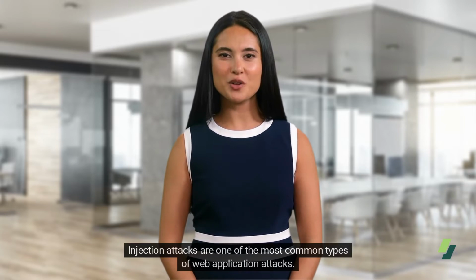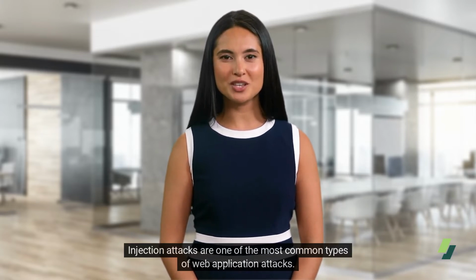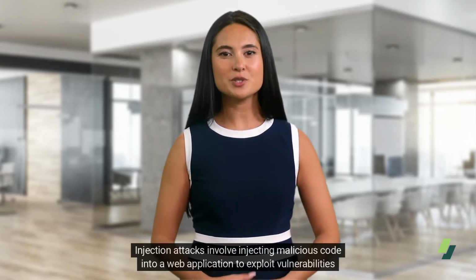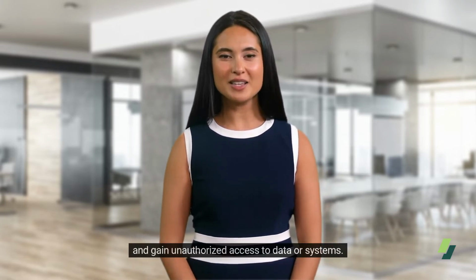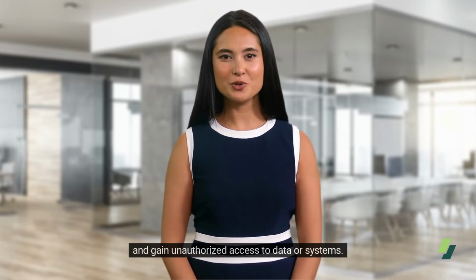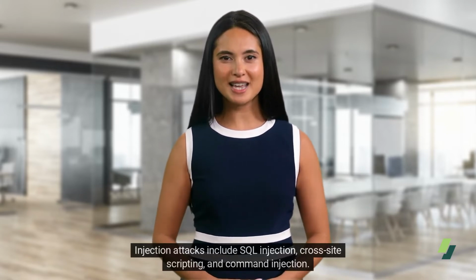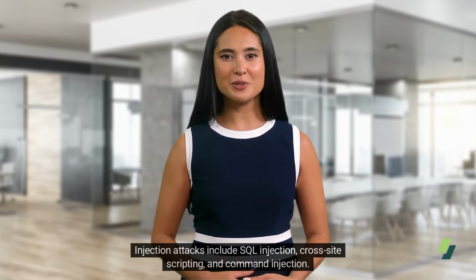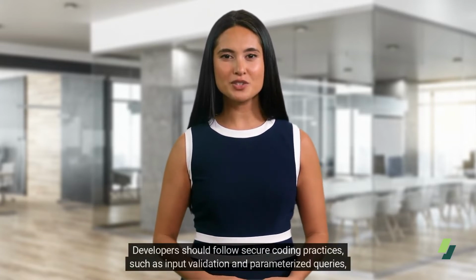Injection attacks are one of the most common types of web application attacks. Injection attacks involve injecting malicious code into a web application to exploit vulnerabilities and gain unauthorized access to data or systems. Injection attacks include SQL injection, cross-site scripting, and command injection. Developers should follow secure coding practices, such as input validation and parameterized queries, to prevent injection attacks.